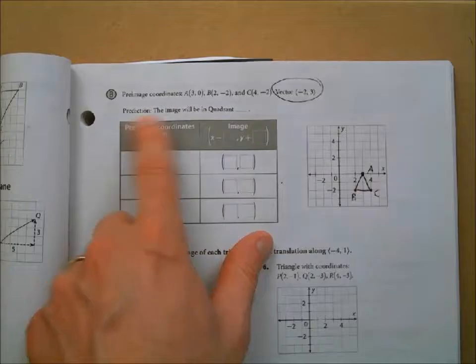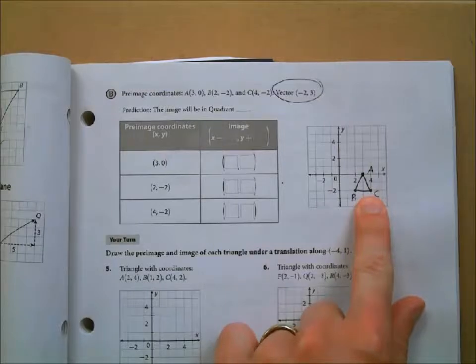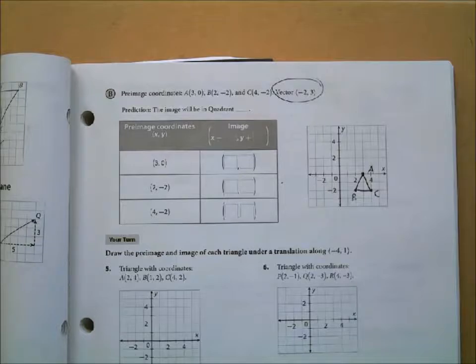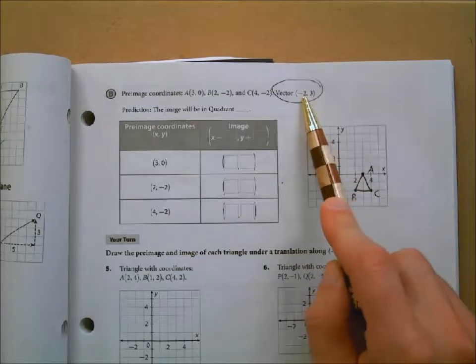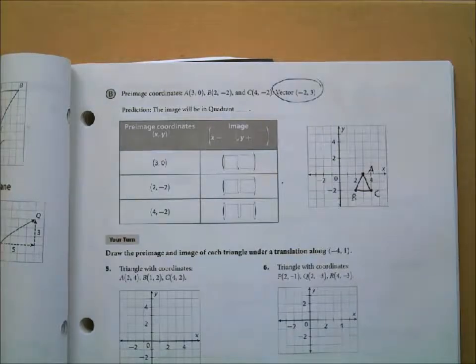Okay. So think about, before we go ahead and do the transformation here, predict the image will be in quadrant blank. Using this vector, translating this pre-image or original shape, what quadrant will we end up in when we translate using that vector there? So, Emma, what do you say? Which quadrant? The fourth quadrant. Okay, because what is the vector telling us to do? It's telling us to move down and then right. The first is the x component.